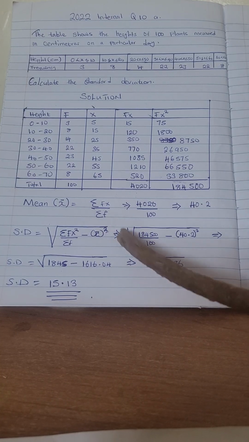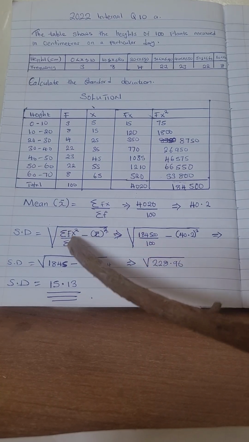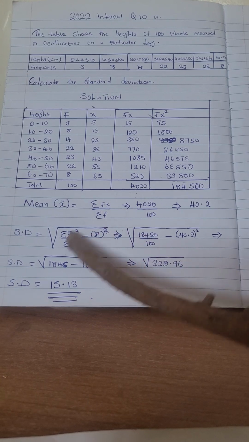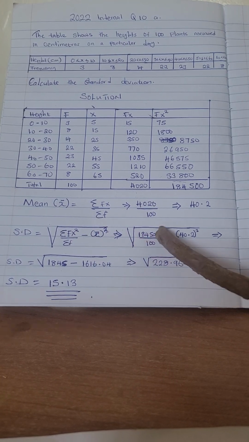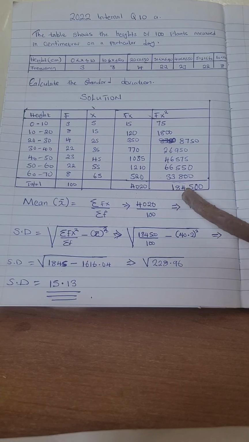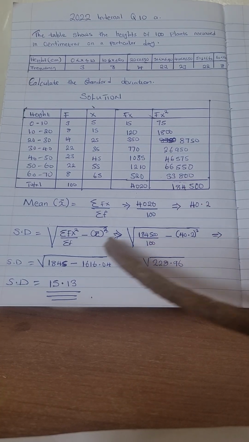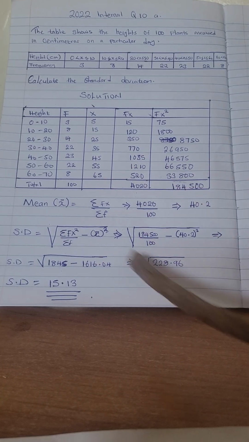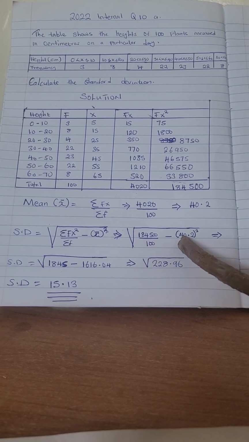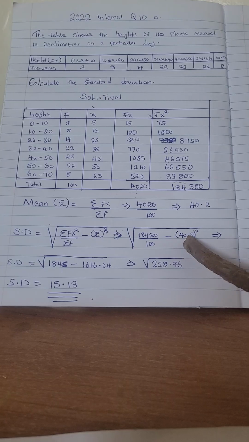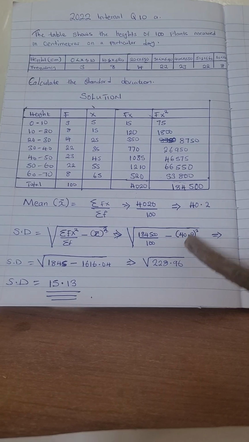So this square root, it is this one. Summation f of x squared, after adding, I got 184,500 here. 184,500 divided by the summation of f, these numbers, when you add them, I'm going to get 100. This is why you have 100 there. Minus 40.2. This is the x bar, the mean we found here.